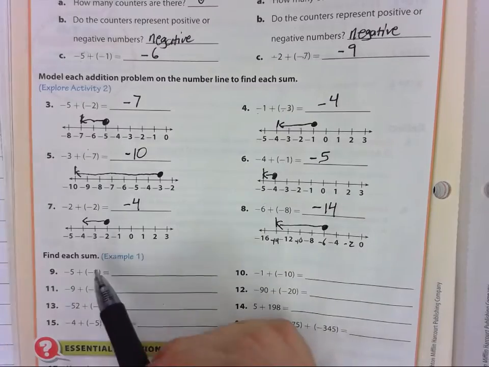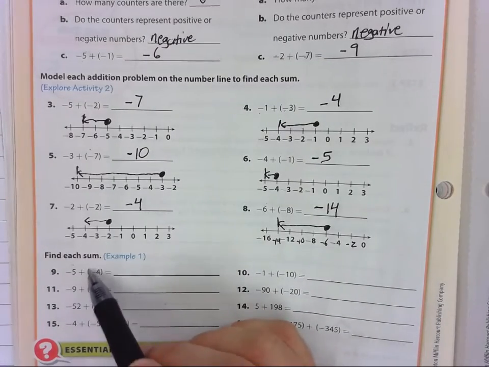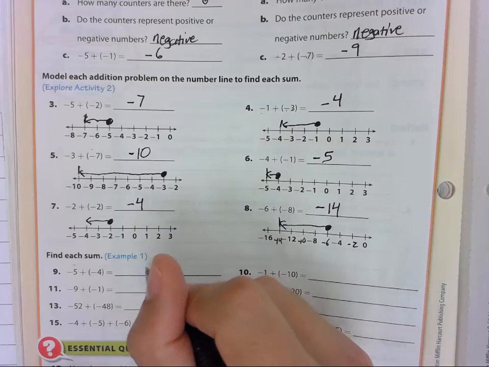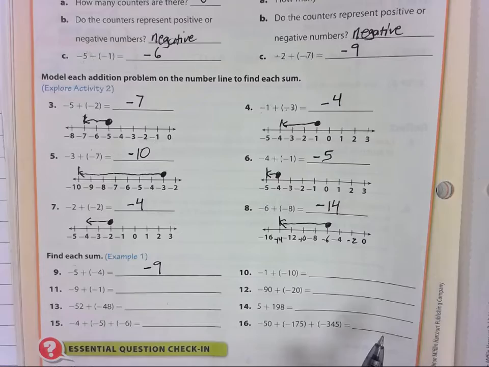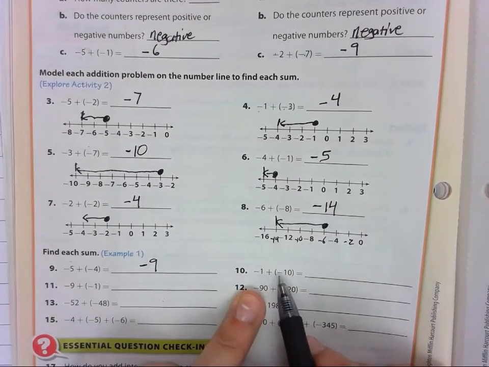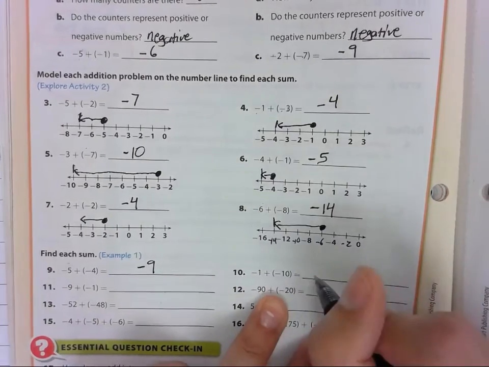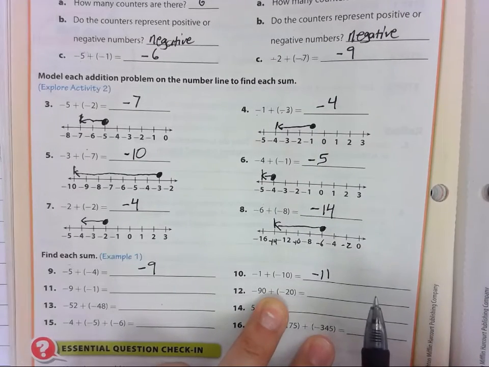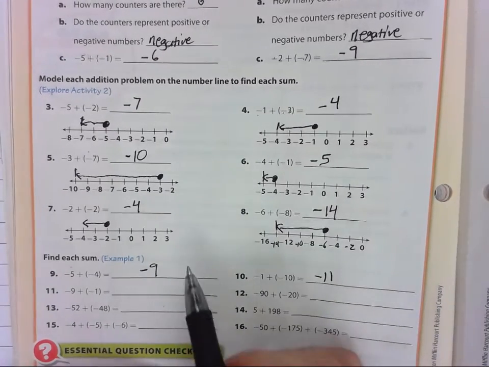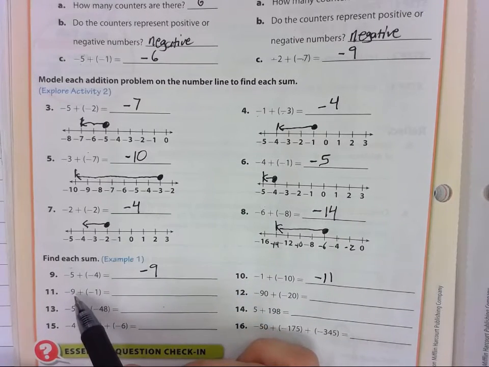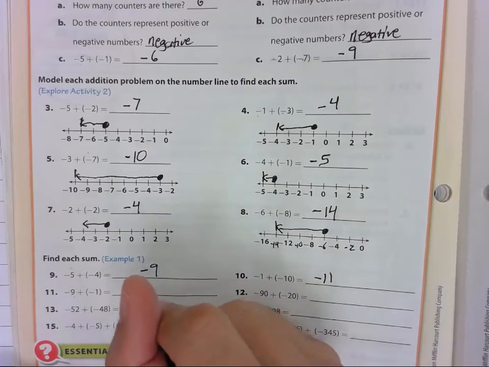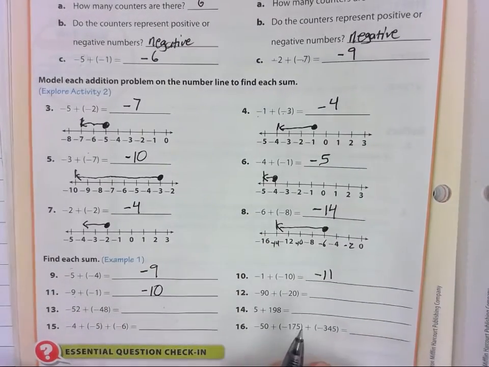Now on to number 9. So we have 5 negatives plus 4 more negatives for a total of 9 negatives. 10. We have 1 negative plus 10 more negatives. We have a total of 11 negatives. And let's just finish these just because we feel like it, because we're on a roll. We have 9 negatives plus 1 more negative. 9 negatives plus 1 more negative gives us 10 negatives.